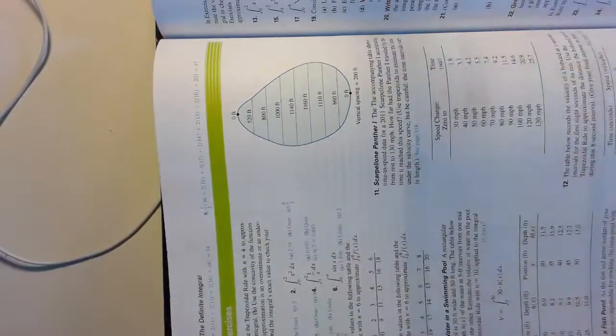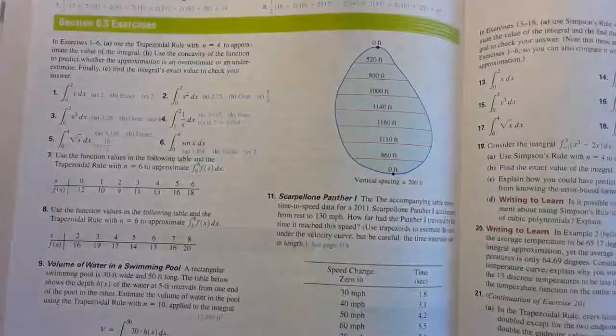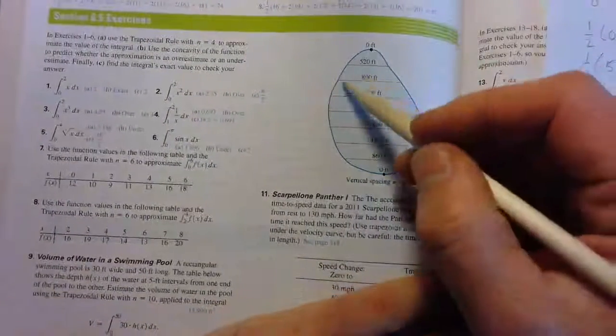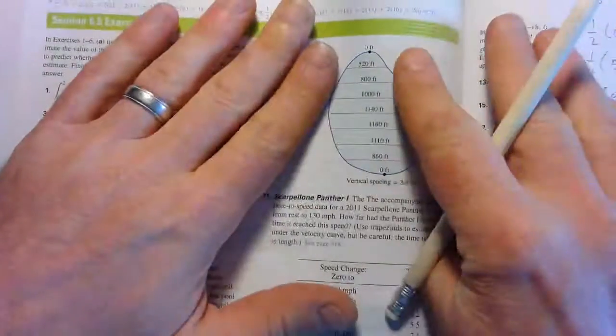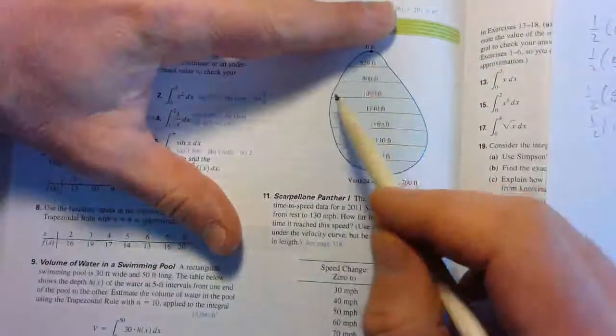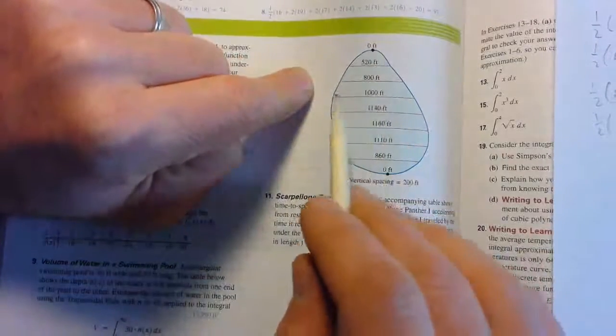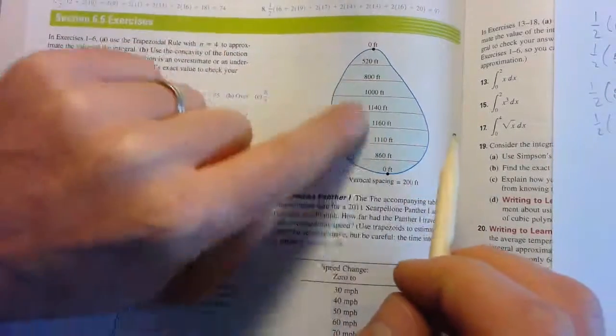If you're having trouble seeing the trapezoids, let me turn the diagram and look at it this way. Here are my trapezoids. If I'm just looking at this one, base 1, base 2. There's the trapezoid. The one I just did was base 1, base 2. There's the trapezoid with a height of 200.